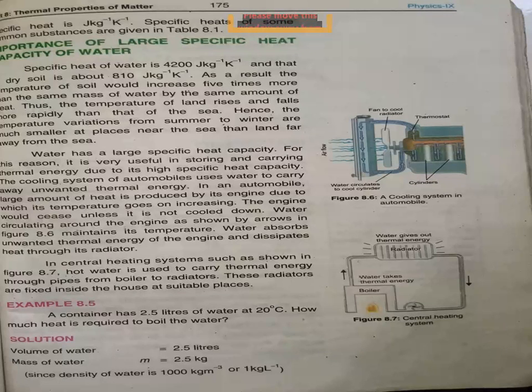So the soil temperature will rise five times more for the same amount of heat. Dry soil will get hot and cold quickly. Thus, the temperature of land rises and falls more rapidly, because dry soil has a specific heat capacity less than water. Hence the temperature variation from summer to winter is much smaller at places near the sea than land far away from the sea.